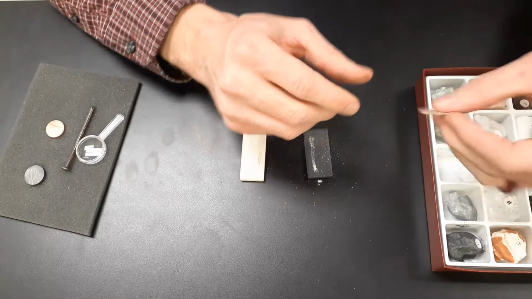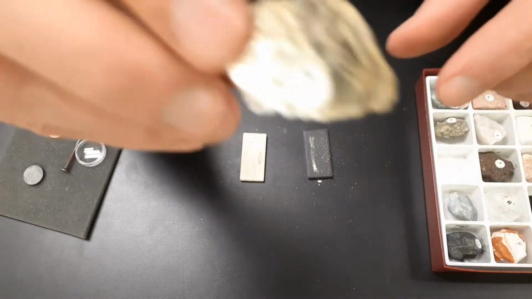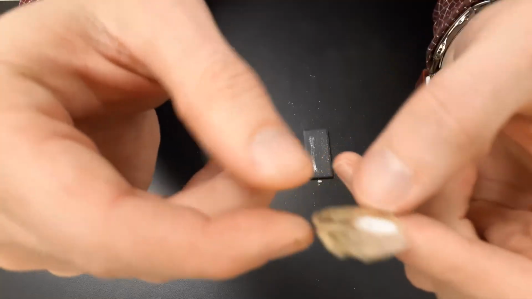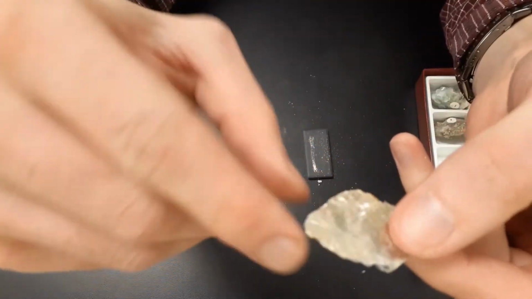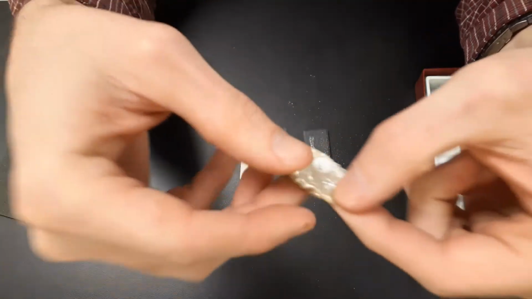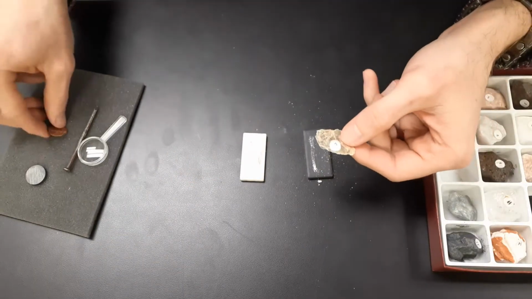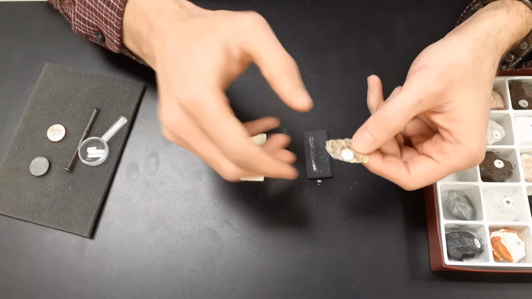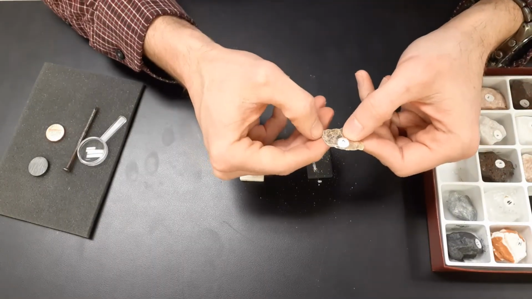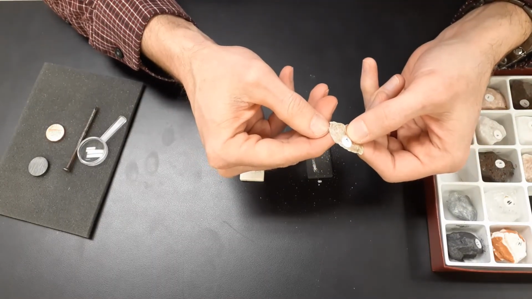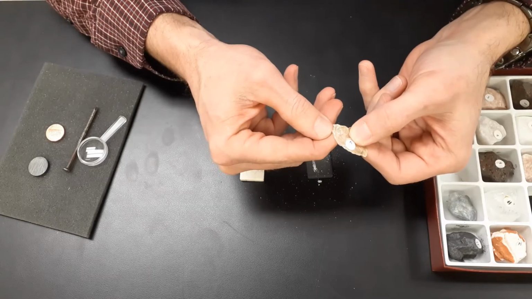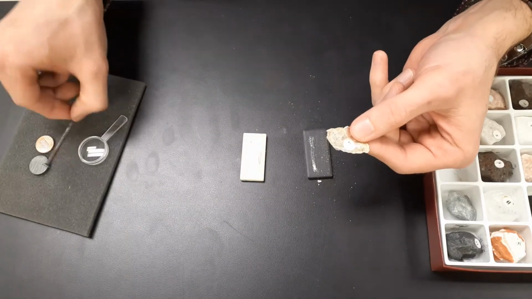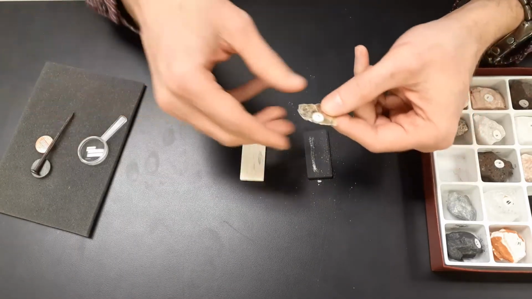Number 7, okay, so number 7, give you a nice close-up view here. Very thin, flaky mineral, kind of a nice yellow color to it. There's no magnetic attraction here. I could definitely scratch and break number 7 with my fingernail. So I can scratch it with my fingernail, then I can definitely scratch it with the penny and with the iron nail also.